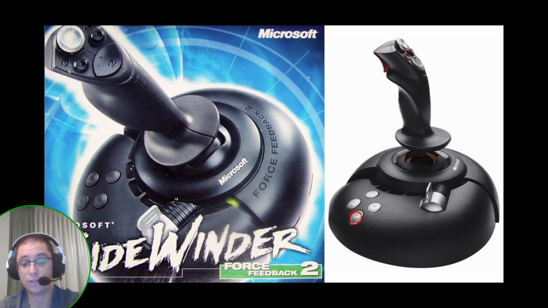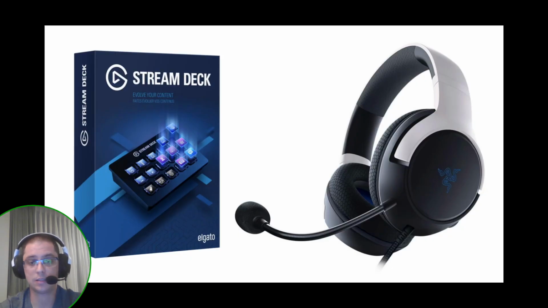And just to finish, I also have this Stream Deck. This is the standard one with 15 buttons, so I use the Stream Deck to control the transitions here on the OBS for all the videos and the broadcasts that I create for you.